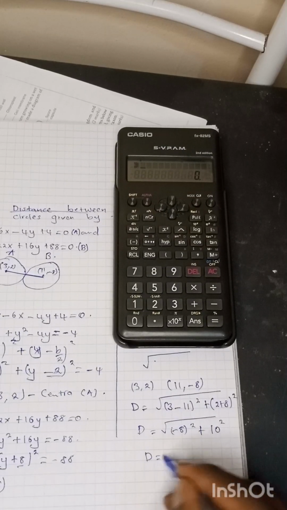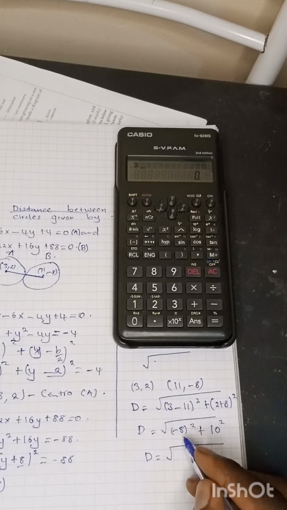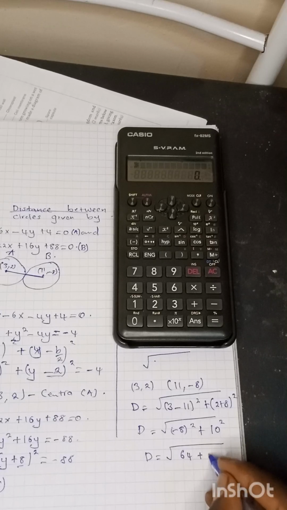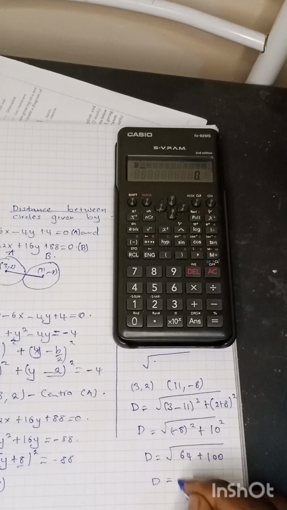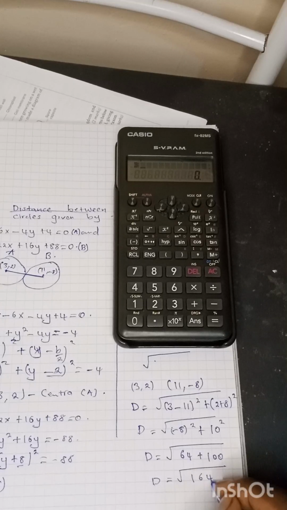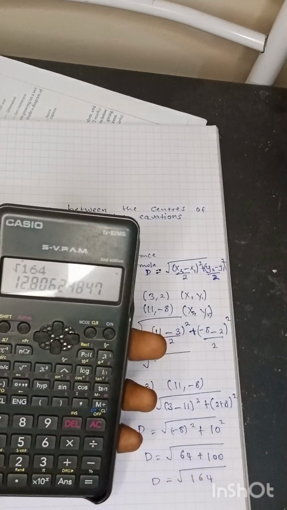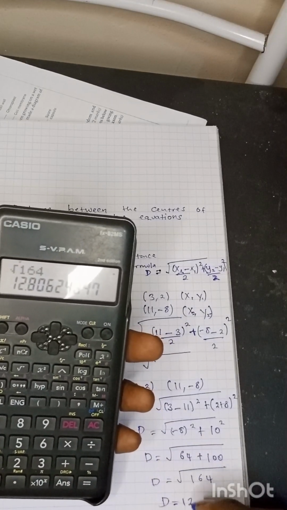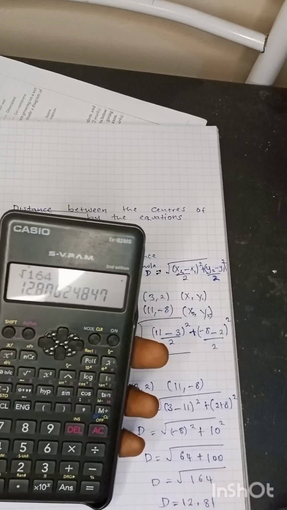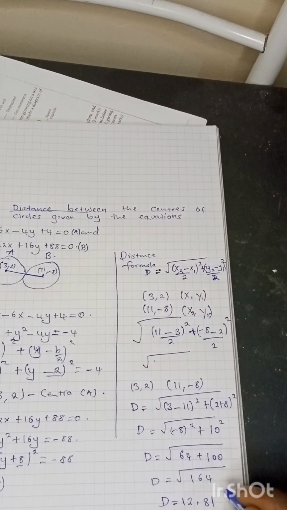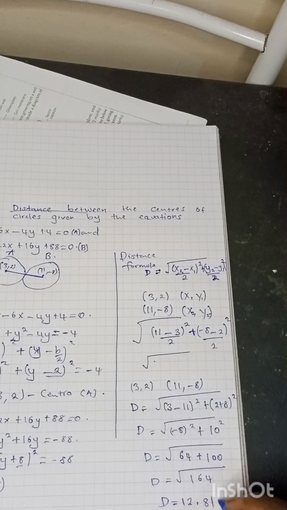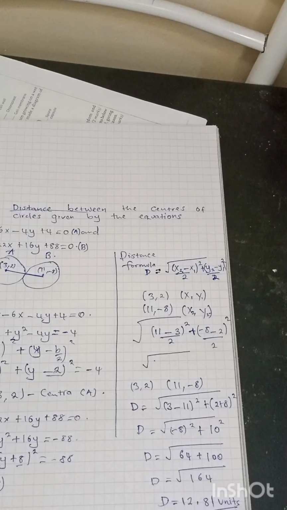Then remember, a negative number when it is squared becomes a positive number. So it will be 8 squared, which is 64, plus 10 squared, which is 100. So the distance equals the square root of 164, which is 12.81. So you say that it is 12.81 units. Thank you and welcome to the next video.